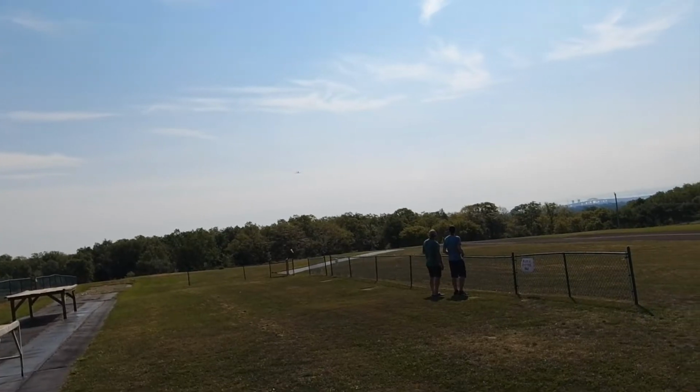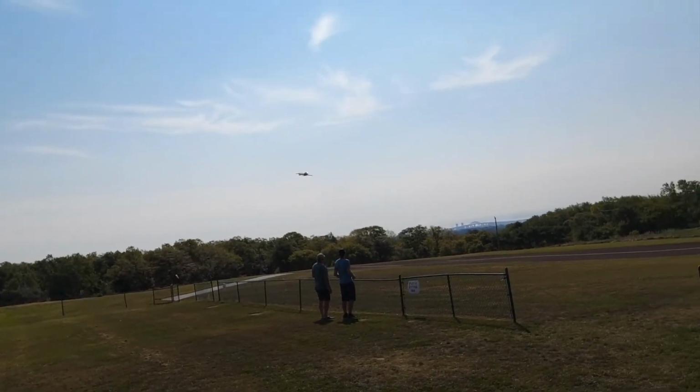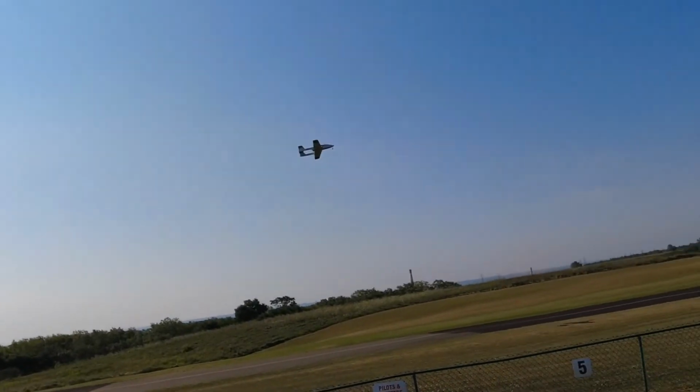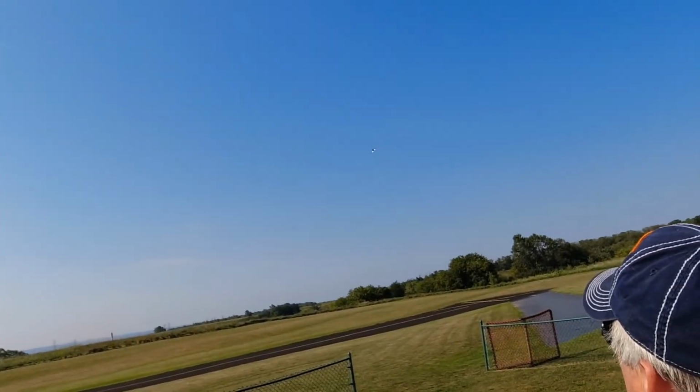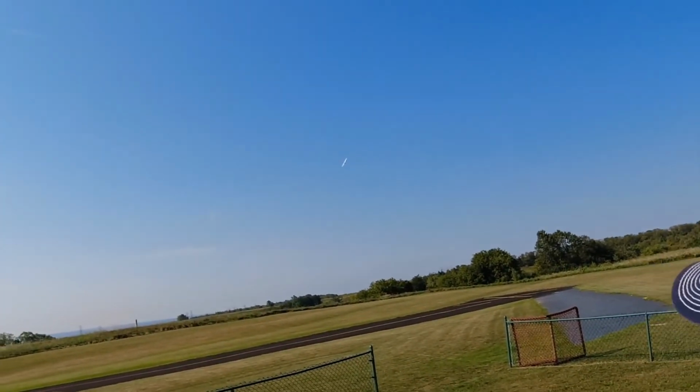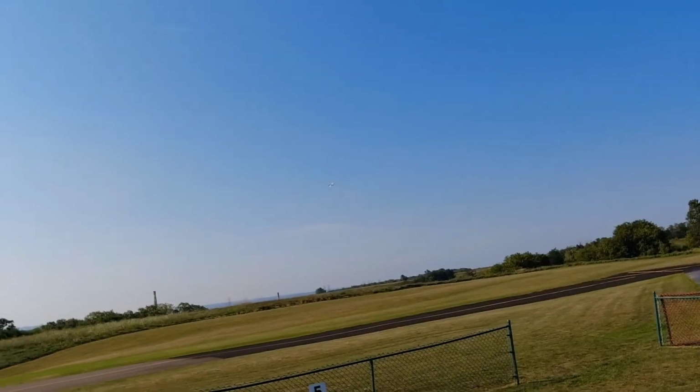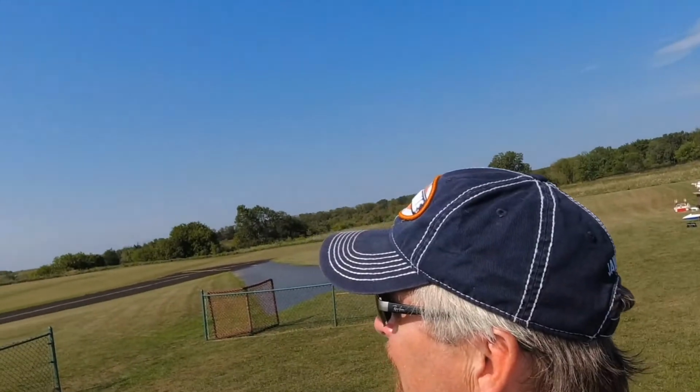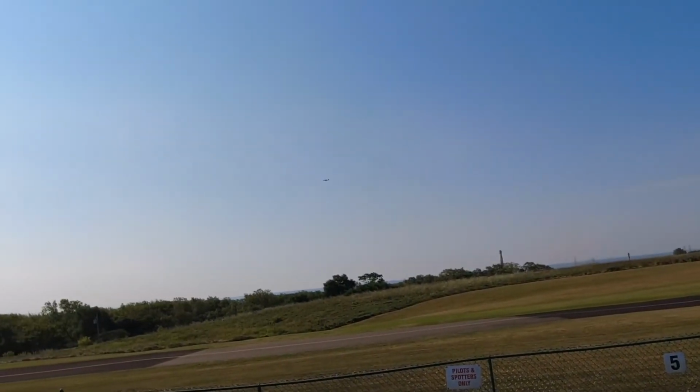Same idea when it comes to a jet-powered turbine aircraft. Here we can see the main gears are out, the nose gear is out in the gear check pass. Now we can go on our final leg. We got a little bit longer of a final leg than I typically like.